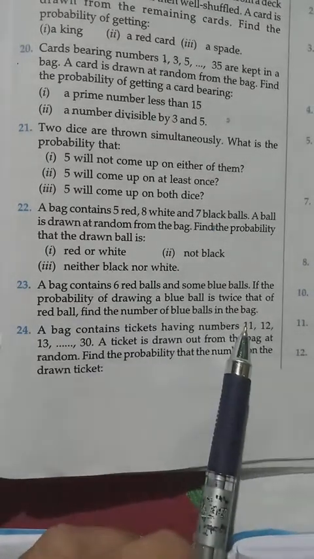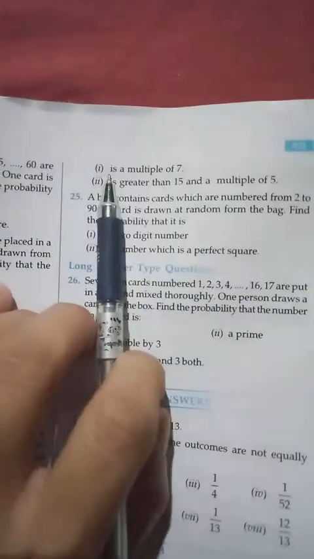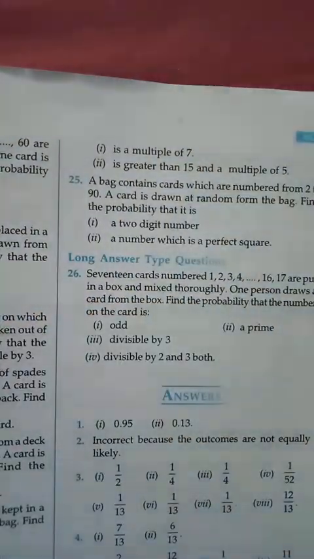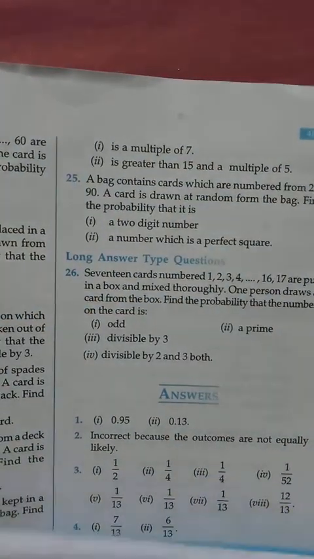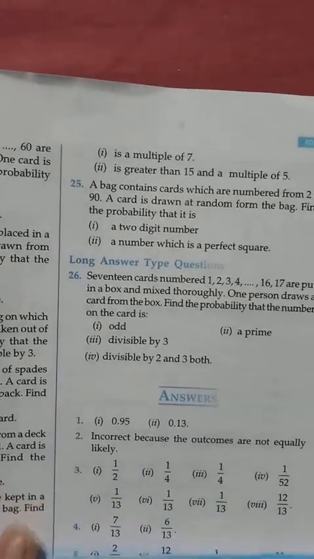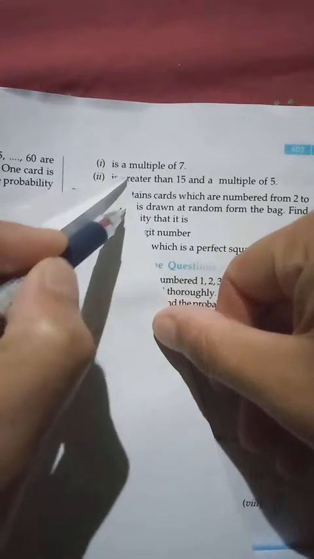Remember, we have the numbers starting from 11 up to 30 only. Then we have to find the probability of a number which is a multiple of 7. That means the one which we can divide by 7. So what are the numbers right from 11 up to 30 which we can divide by 7?